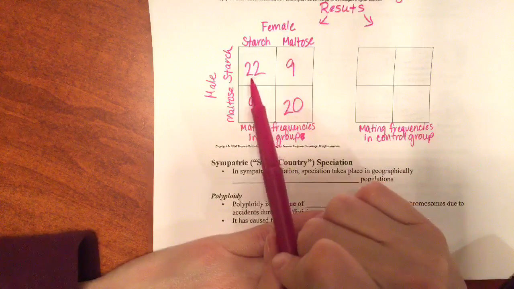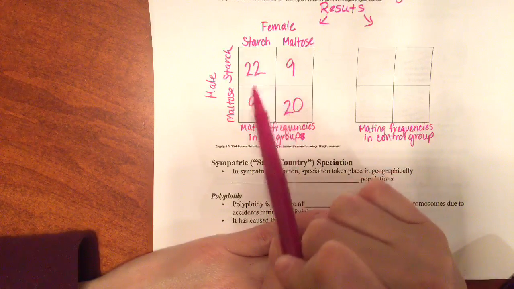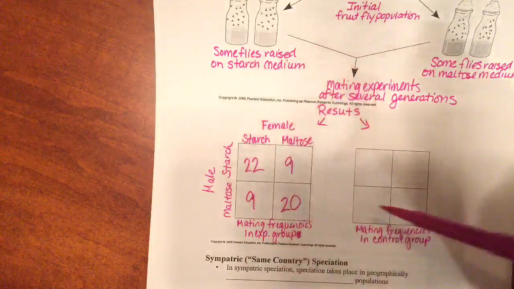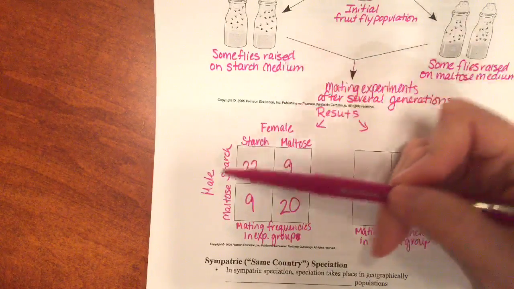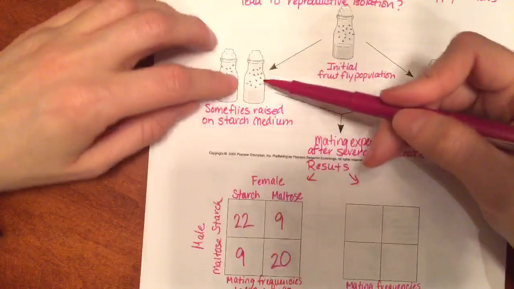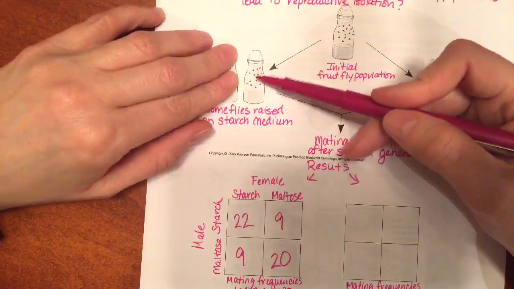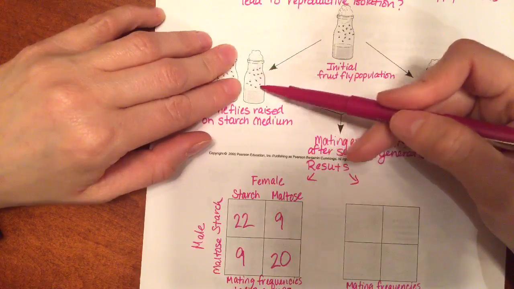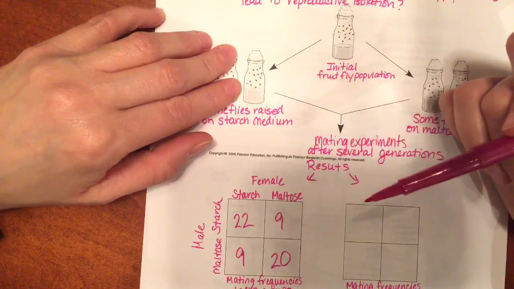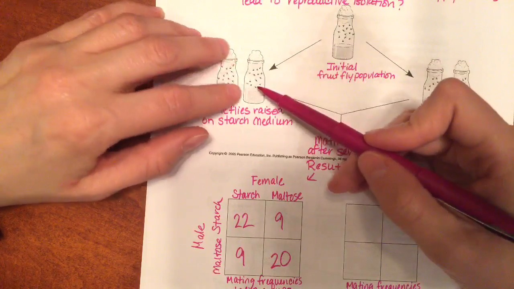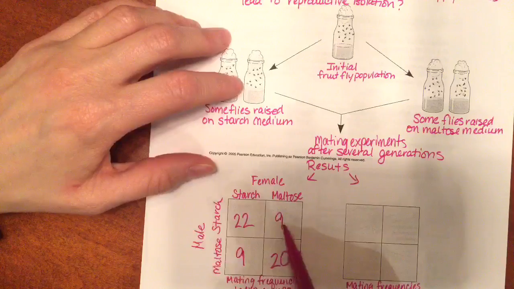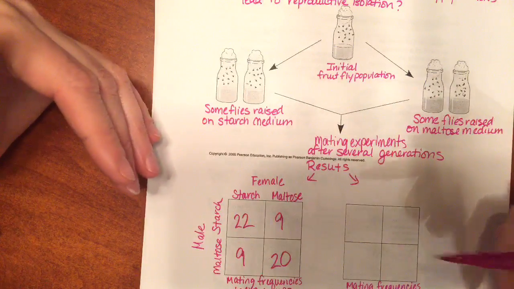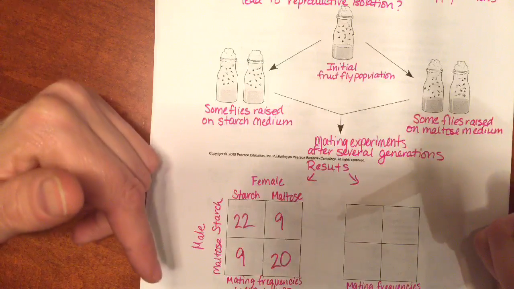But to make sure that it was really the food source, and not whether or not they were in the same population, they did this control group. So what does that mean? So how do we know, if they're in the same jar together in the same population, that it has to do with just being in the same population? It really doesn't have anything to do with the food source. Or does it matter that these guys are in different populations, starch and maltose? So maybe that's what it is instead of just the food source.